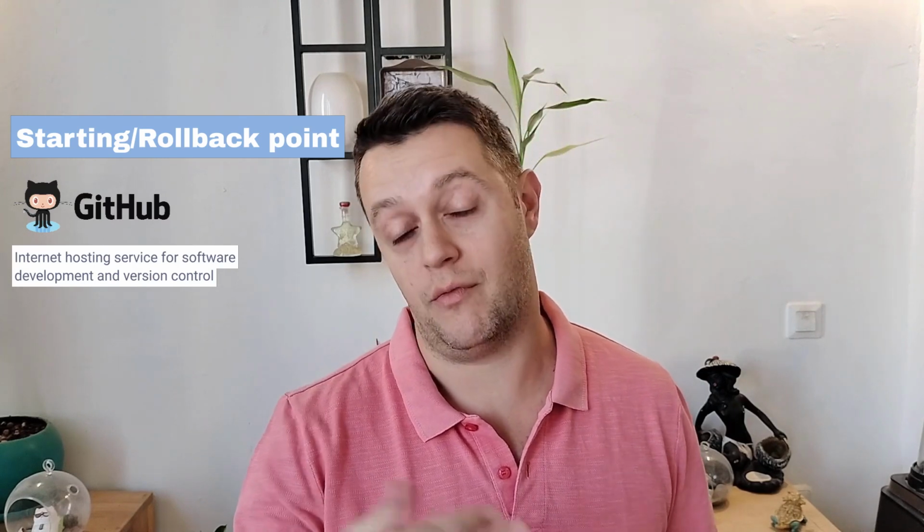What I did with my team was, first of all, create a starting point for the code and the website. A point where we can always roll back to if something happens. So I used GitHub to have this starting point, and also, moving forward, to have different versions of the website that we're developing.